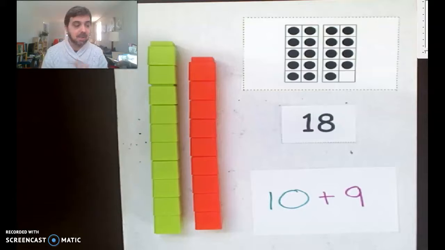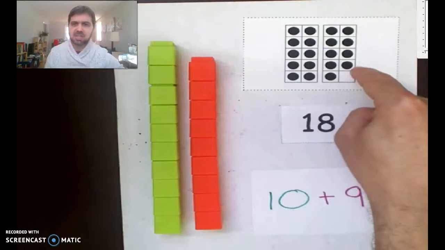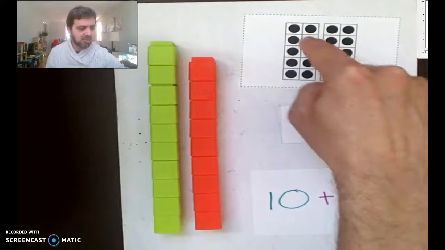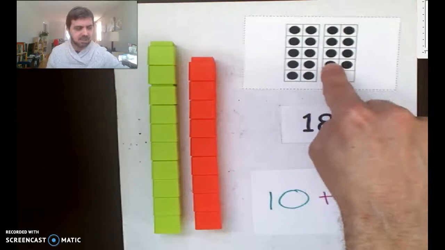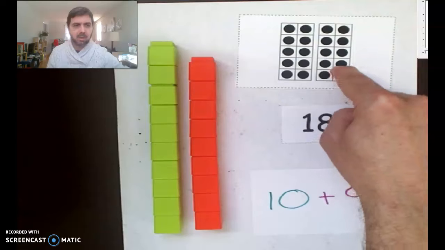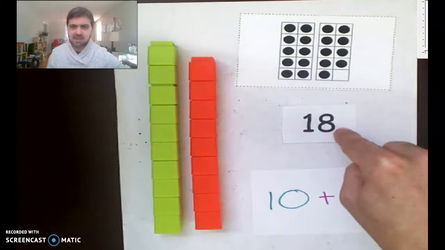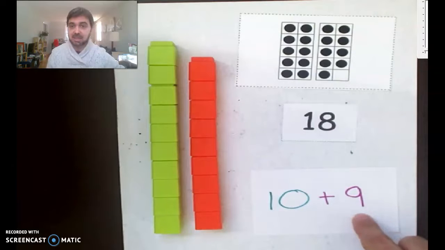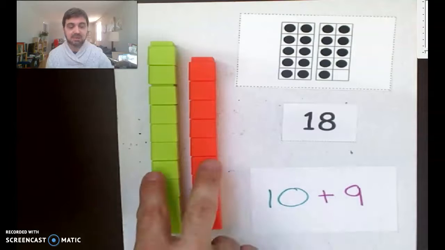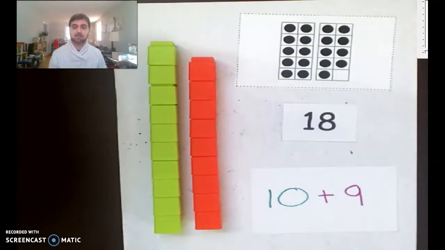Okay, so here we go. Let's vote, shall we? Who thinks that this is the imposter, right? We've got the dot card, it's the dots and the 10 frames, double 10 frame. Raise your hand. Okay, raise your hand if you think this number is the imposter. Okay. All right, raise your hand if you think this number sentence is the imposter. Okay, and raise your hand if you think the towers are the imposter.